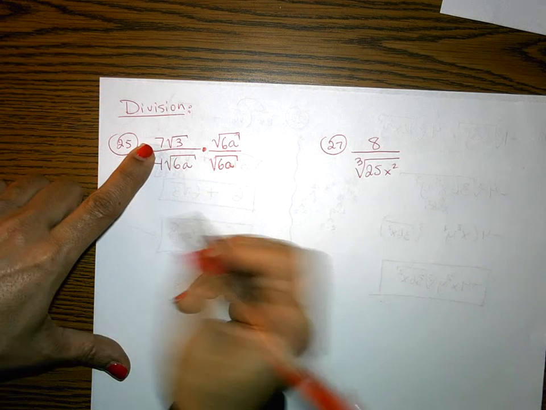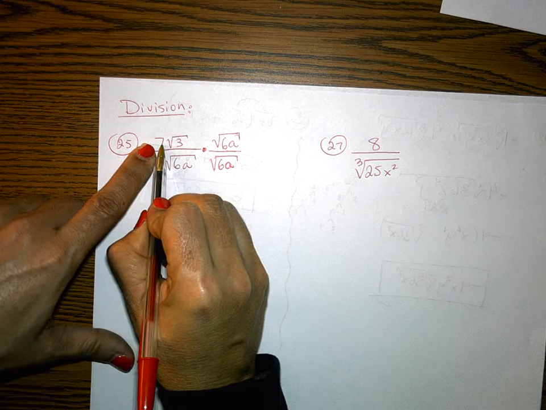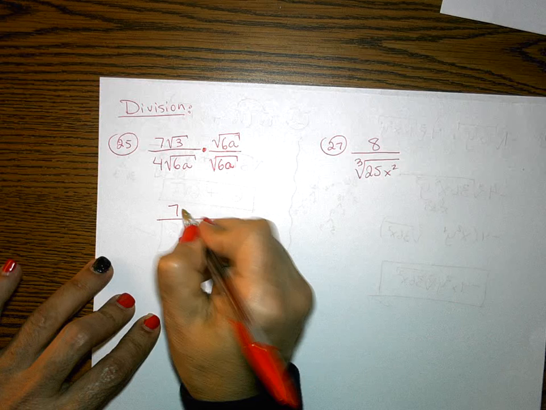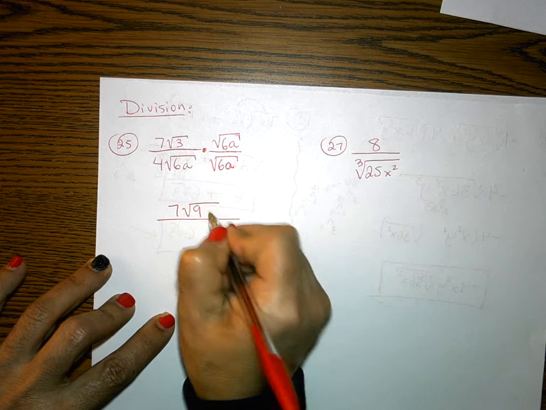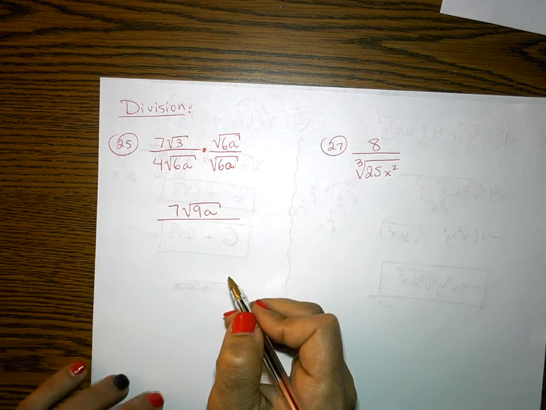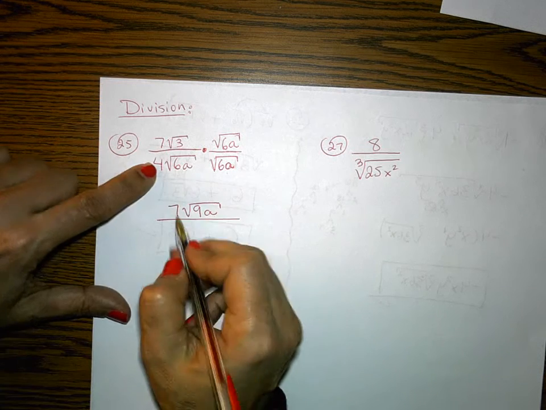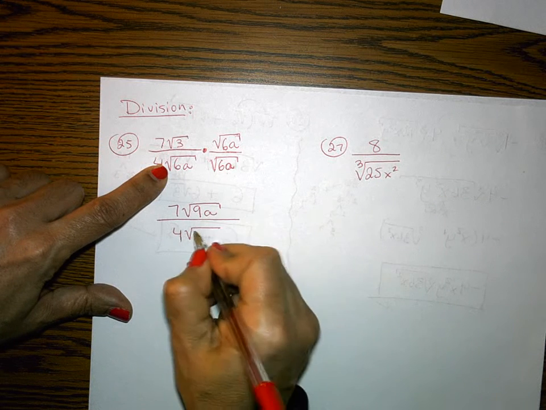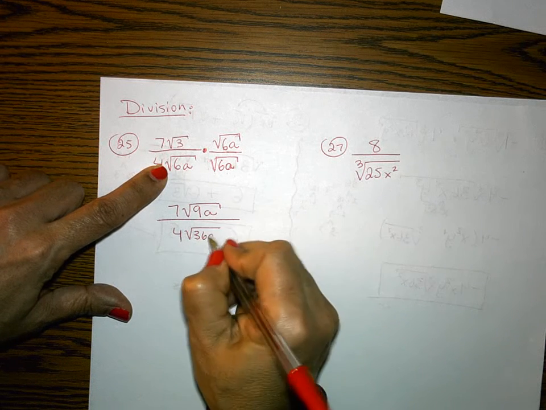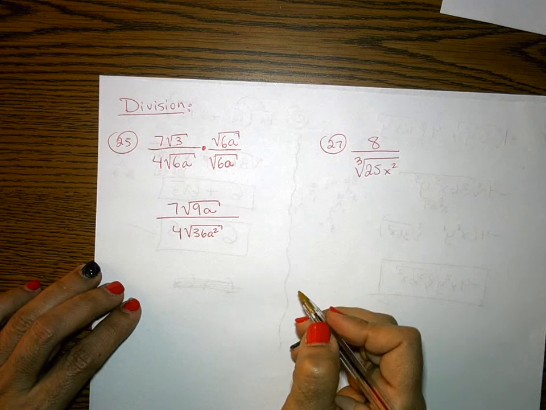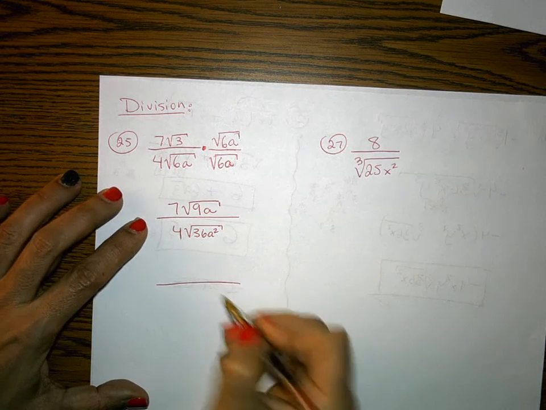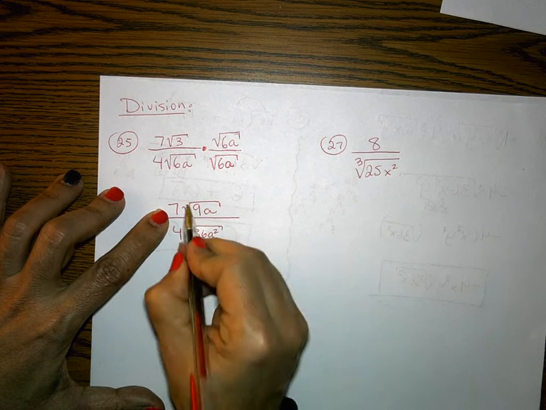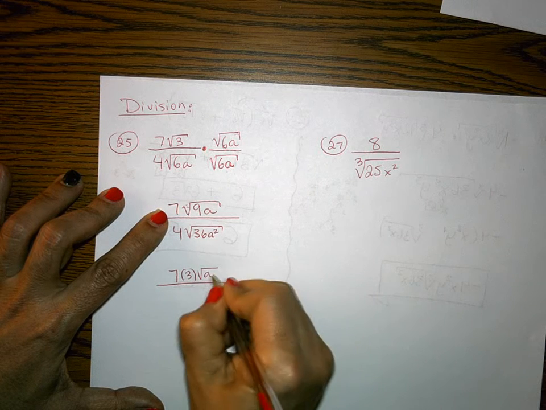So let's go ahead and multiply the numerators first. 7 is an outside term times the invisible 1 here, which is 7. And 3 times the square root of 6 is the square root of 9, and A is just times itself, right? So we took care of the numerator. Now let's take care of the denominator. We have a 4 times the invisible 1, which is a 4. And then inside we have 6 times 6, which is 36, and A times A, which is A squared. So look at how nice that is. I can go ahead and simplify it, and this is going to become 7. The square root of 9 is 3, so I can take that out, but then I got to keep the A inside.